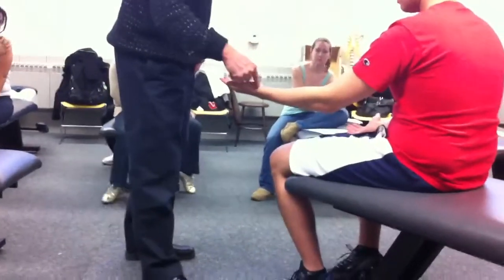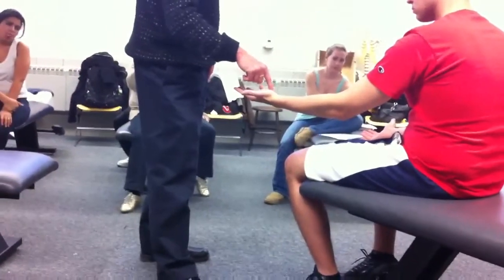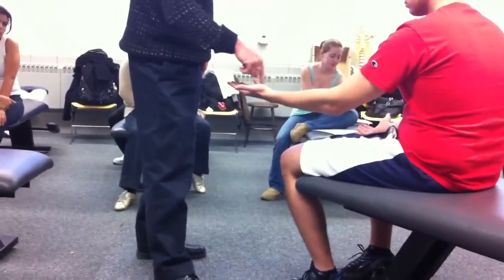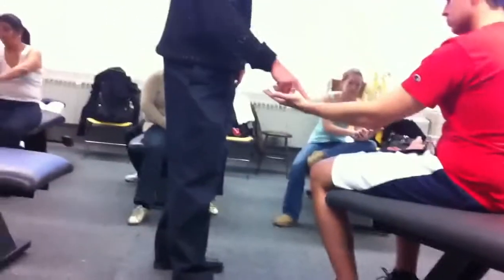You're going to look at the wrist creases. You're going to look at the pisiform area. You're going to look at the hamate area. Pisiform is in line with the 5th, hamate's in line with the 4th, about an inch towards the thumb width. You're going to look across.